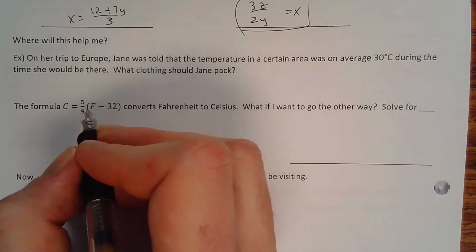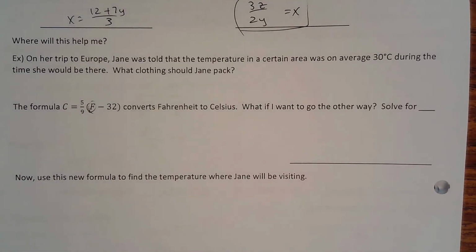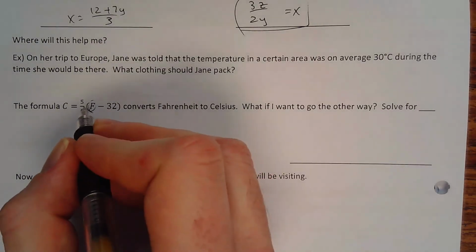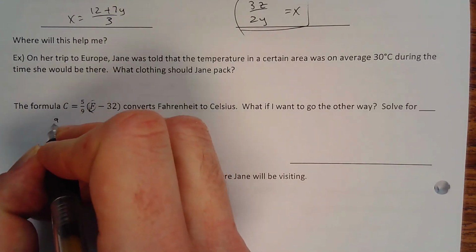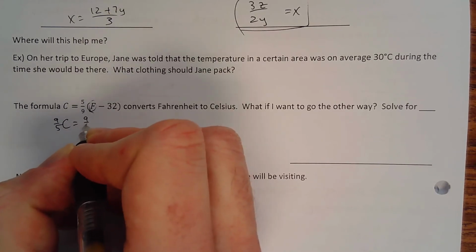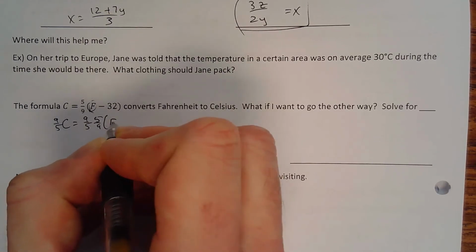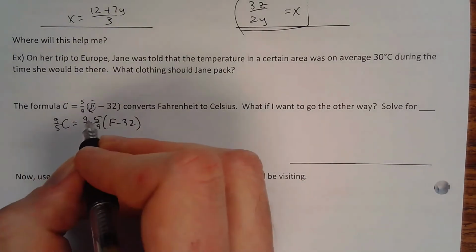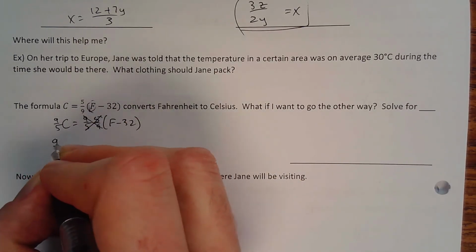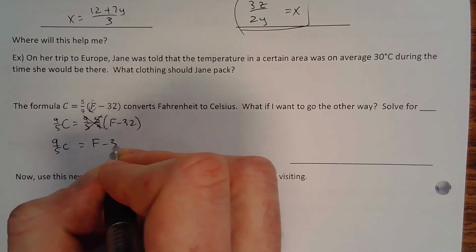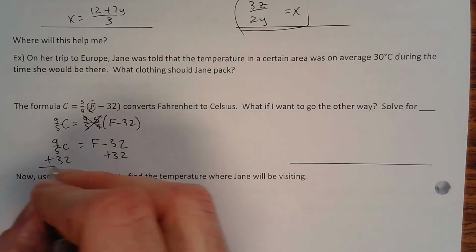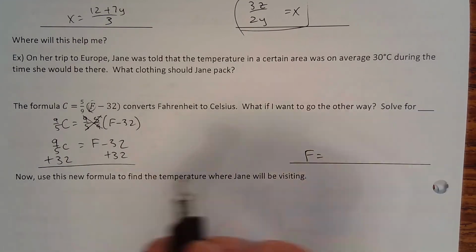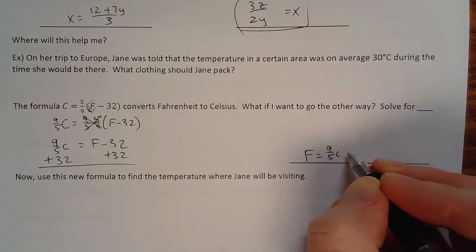So on here, I'm going to try to get F by itself. So I want to undo things. Okay? Probably the fastest way to undo things here is, since I have multiplication by 5/9, multiply by the reciprocal. So I'm going to do 9/5 C equals 9/5 times 5/9 F minus 32. Those would cancel, so 9/5 C equals F minus 32. To get F by itself, add 32. So F would equal 9/5 C plus 32.